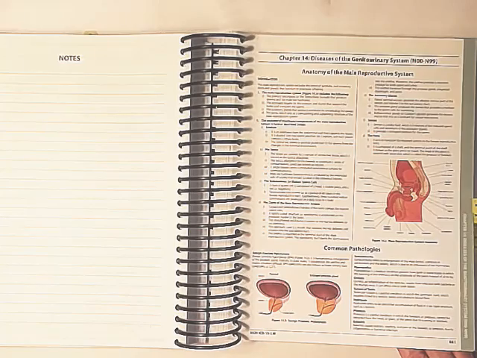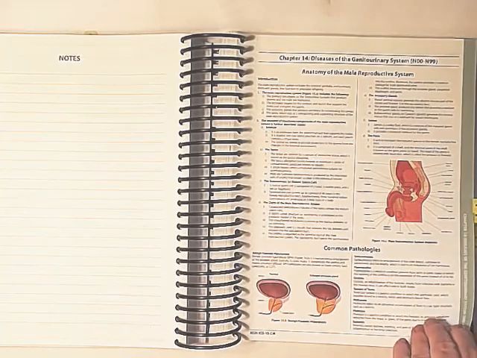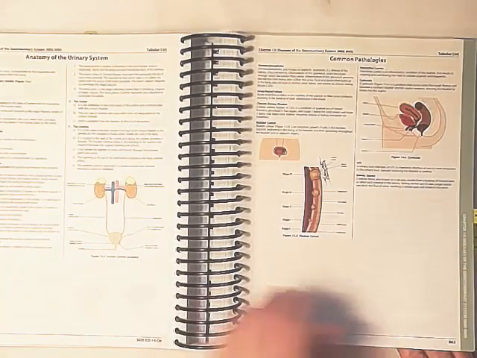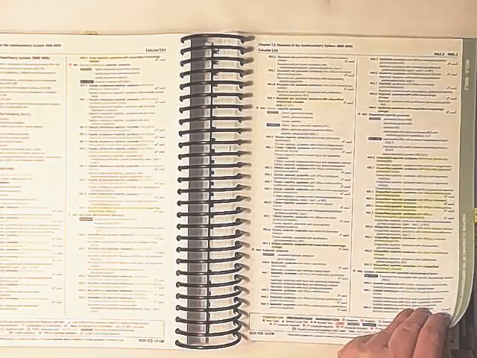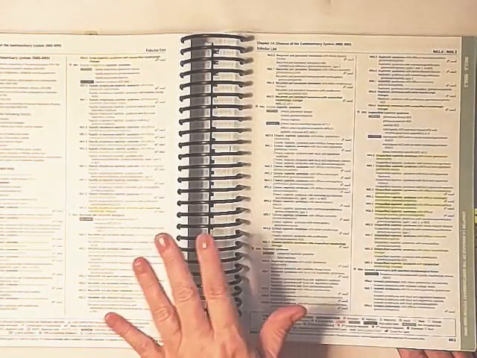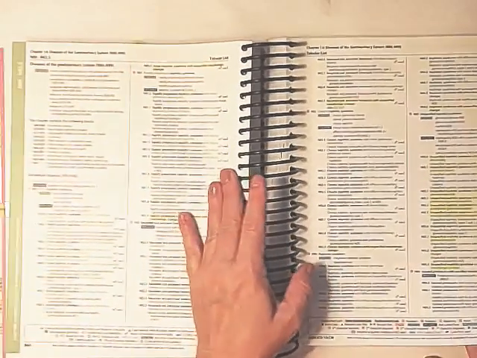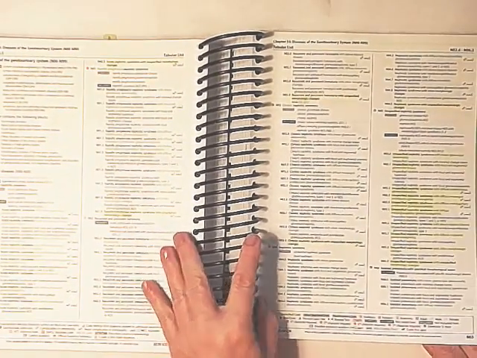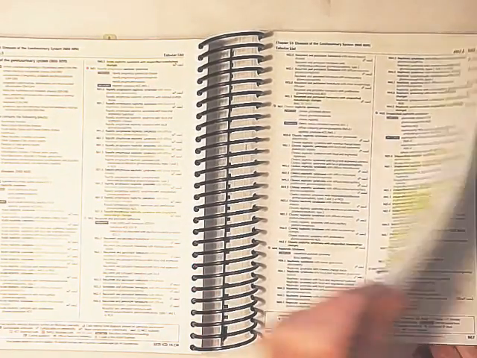Then we get to the genitourinary. Again, you have lots of good pictures. Genitourinary, as in, this is glomerular disease, so this is of the actual kidney, a specific area within the kidney.